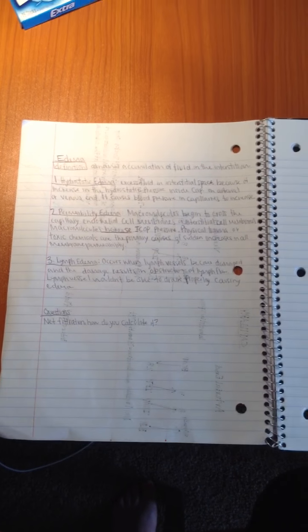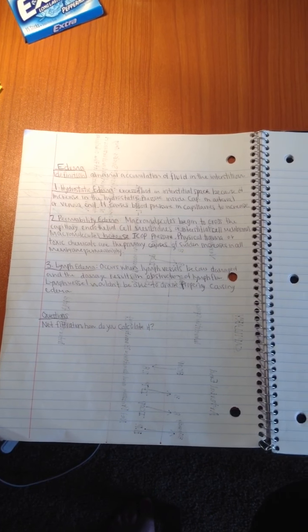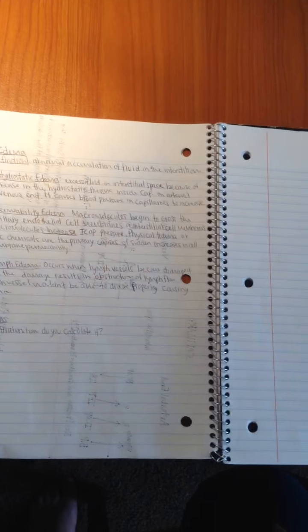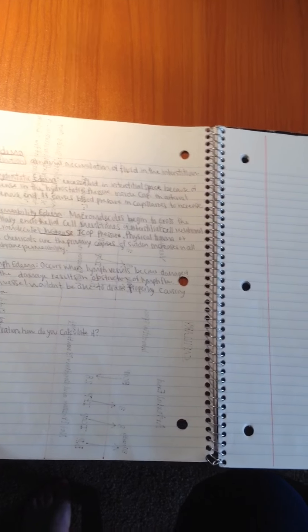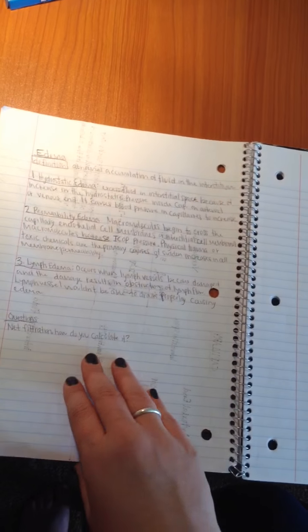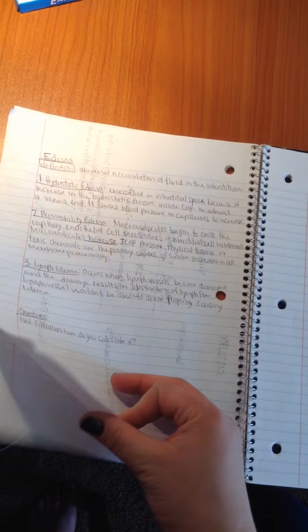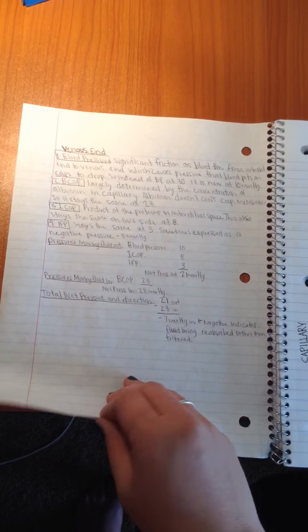So those 3 are just 3 different types of edema, which is just what is causing the swelling and the extra fluid in the interstitial space. So that's the capillary exchange.